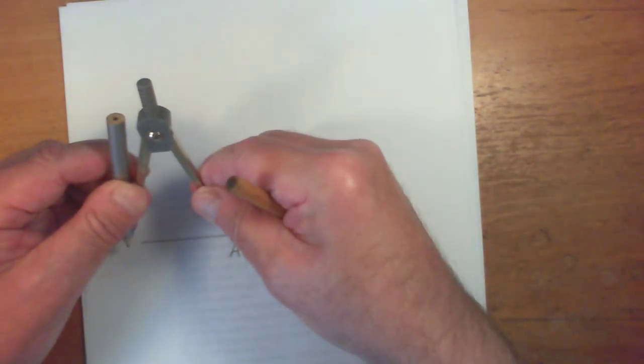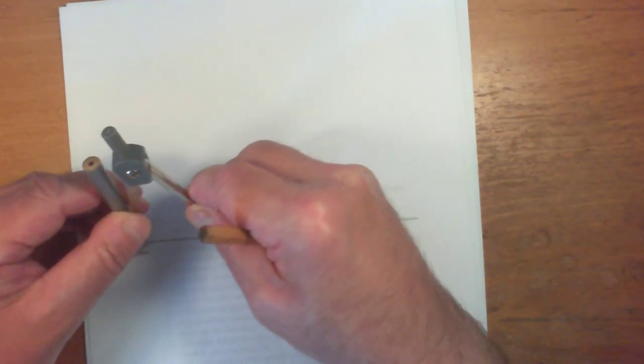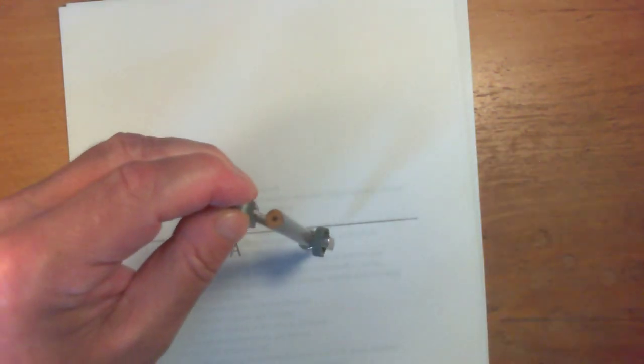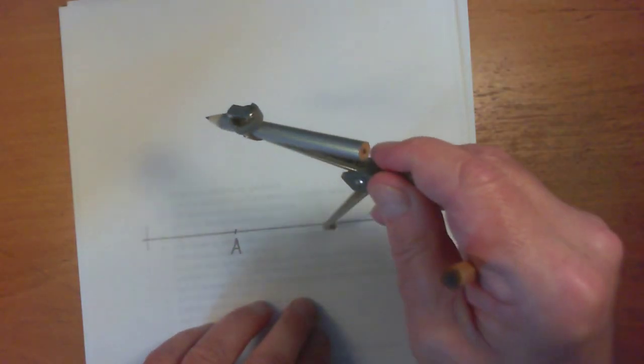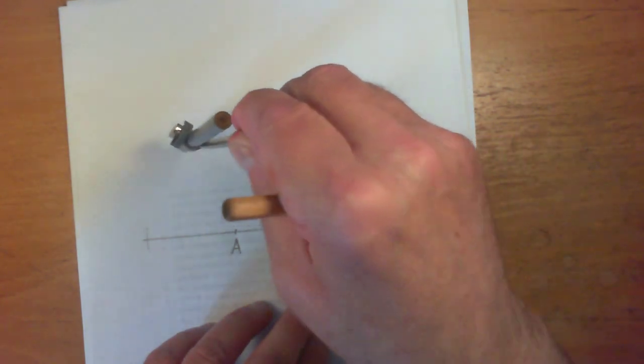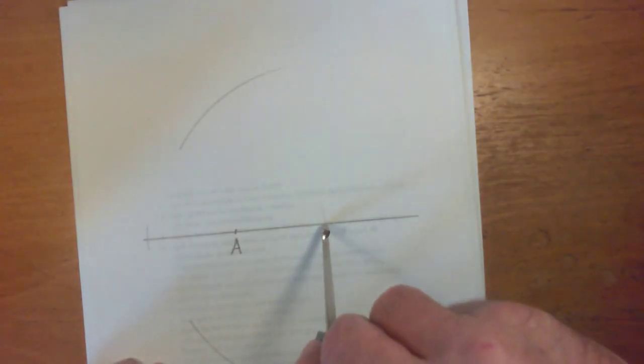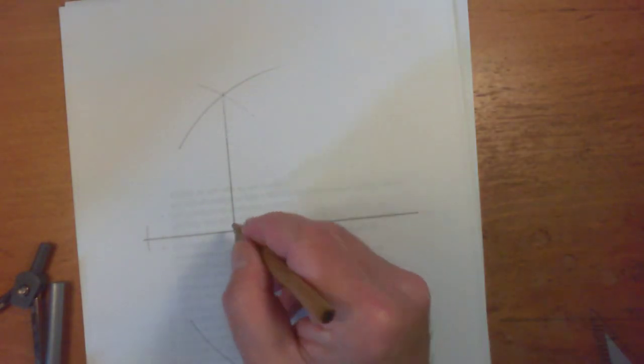So I would mark off equal points on the line itself, and then use those two intersections to do a similar procedure as before and mark off arcs from each. And hopefully this will go through A. Yep. So there you are. It goes through A, and that is 90 degrees.